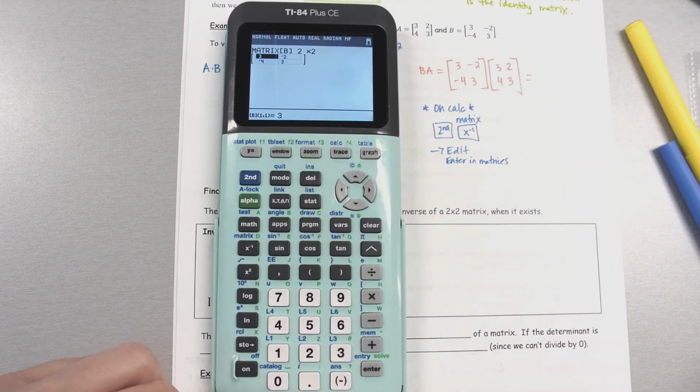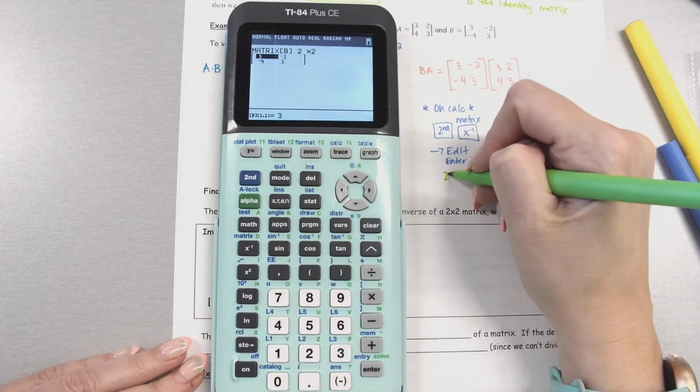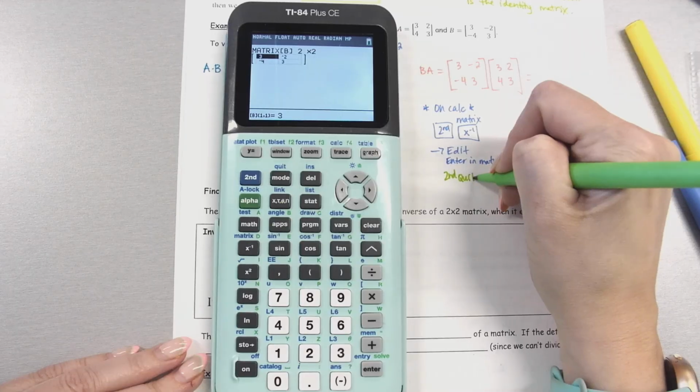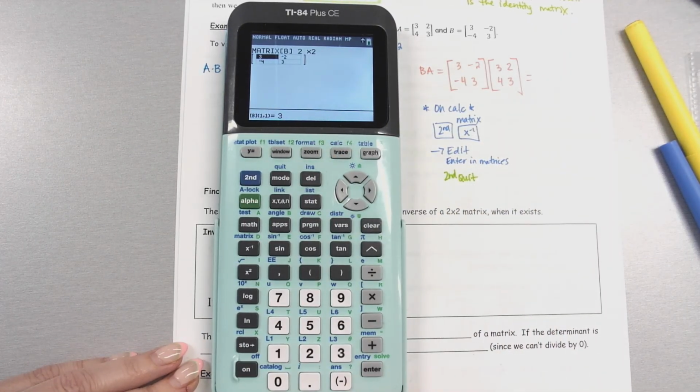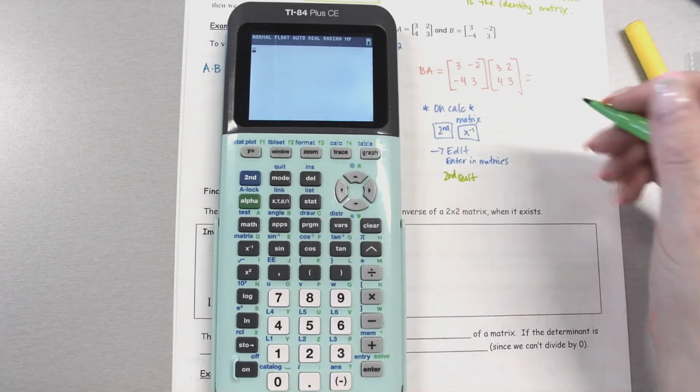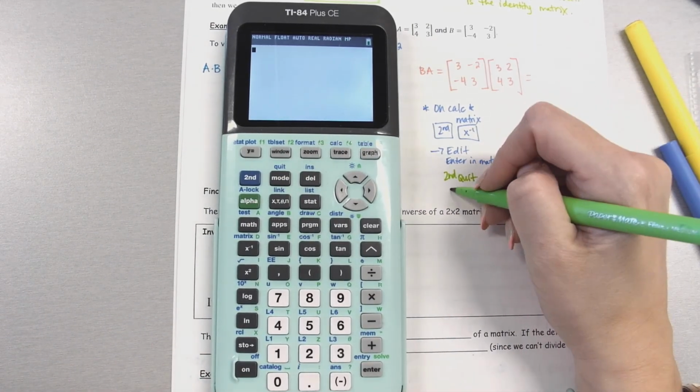That looks good. Okay, so once you enter in the matrices, then you have to quit.